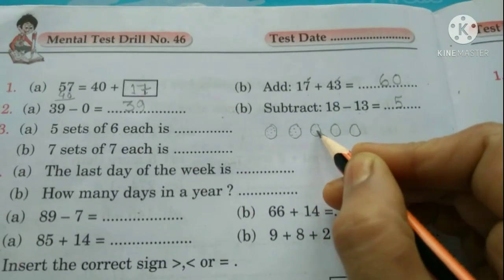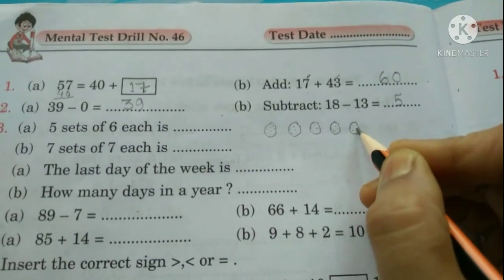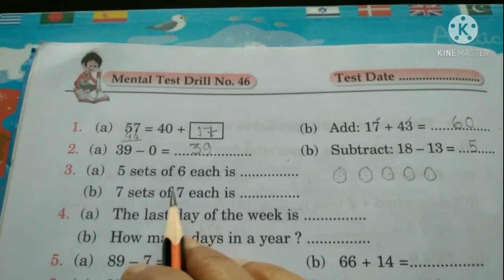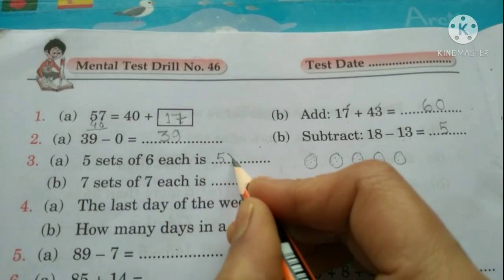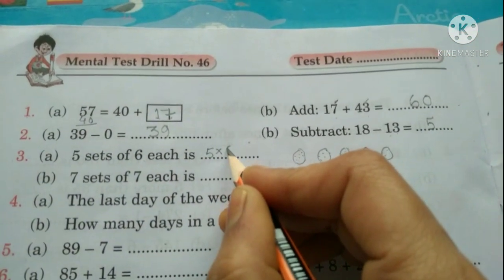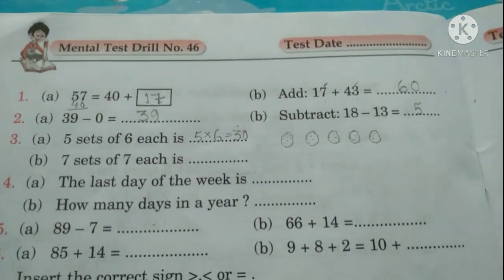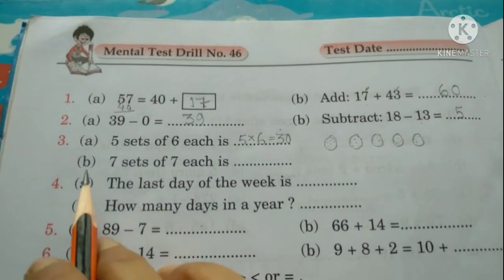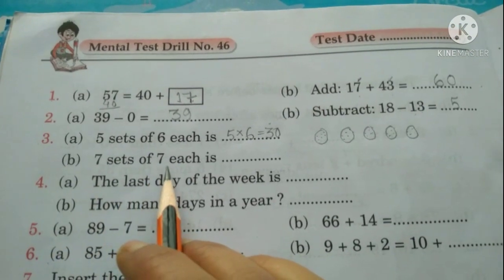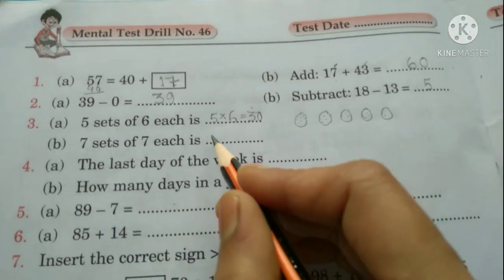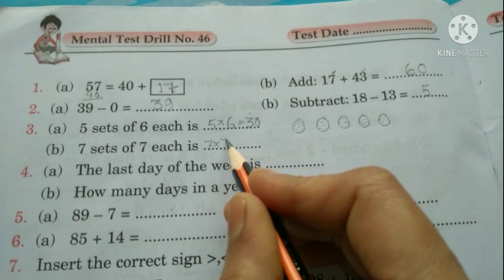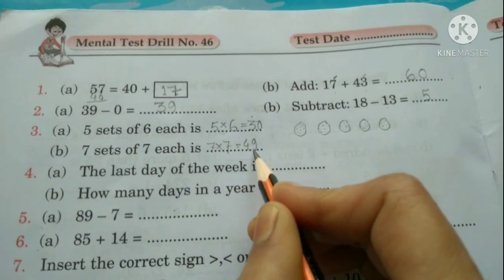Okay, so you will do multiplication. 5 multiplied by 6 equals 30. Next, B part. 7 sets of 7 each. It's also multiplication. 49.